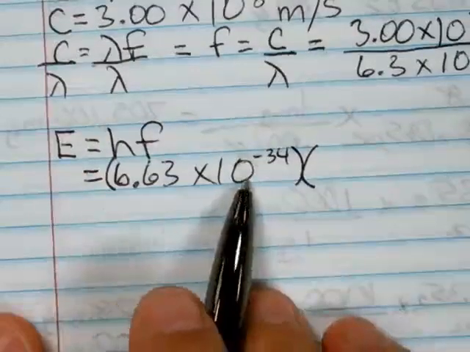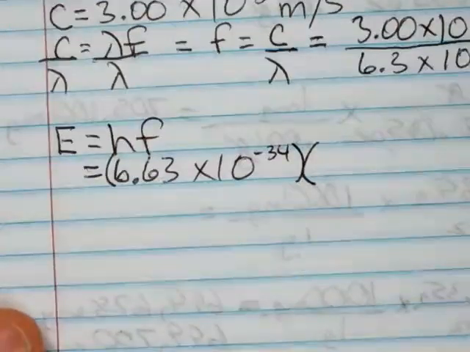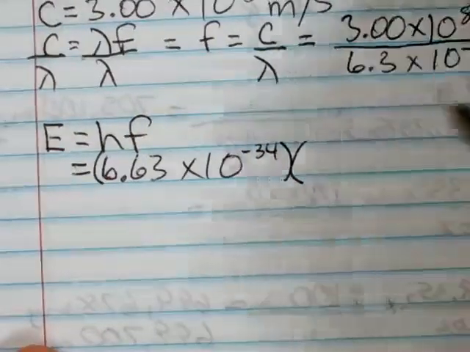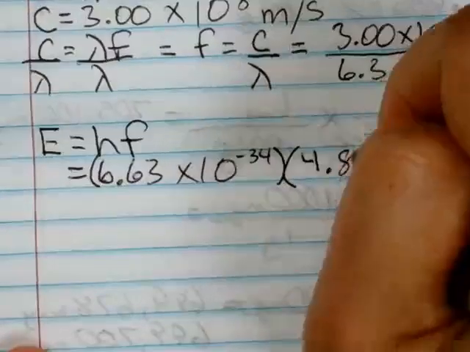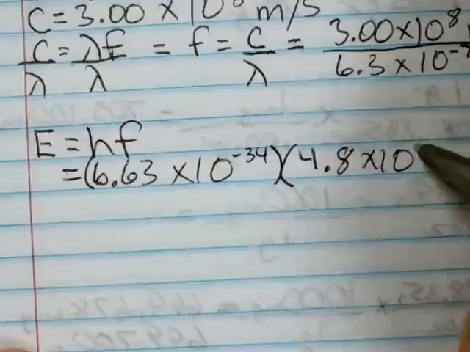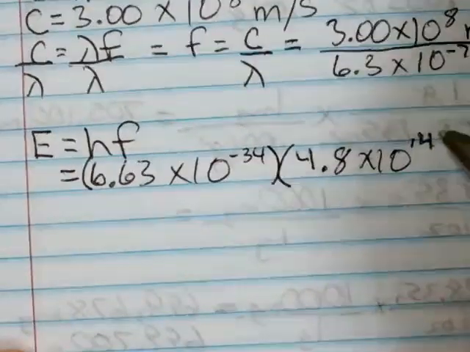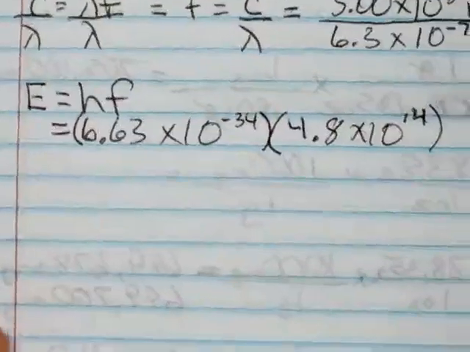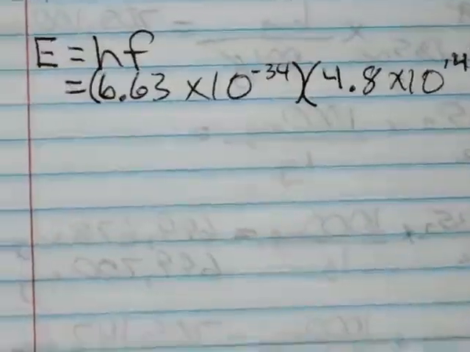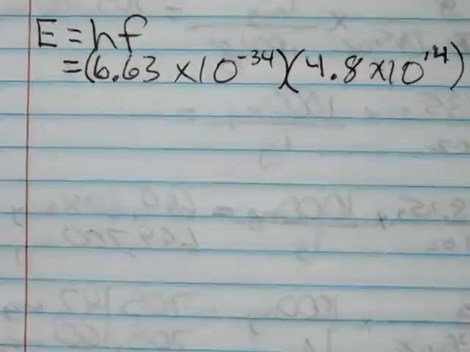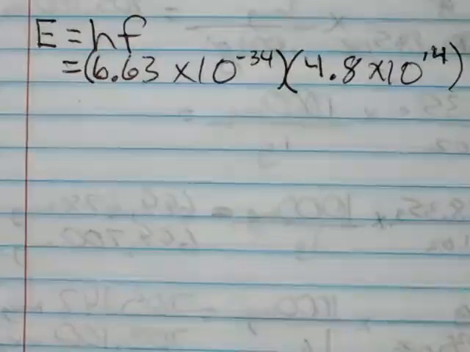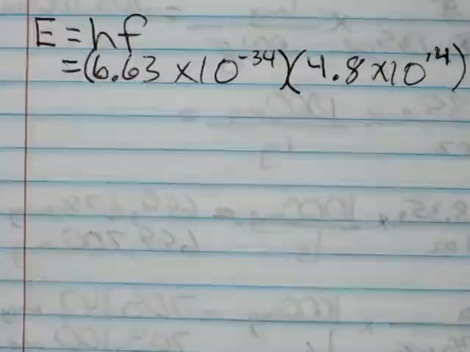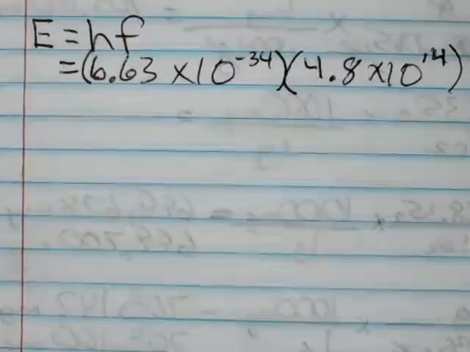I'm not going to plug that in here because I'm just showing you what to do. So 6.63 times 10 to the negative 34, and then we'll multiply that by our frequency, which we calculated yesterday as 4.8 times 10 to the 14, and that's hertz, but I'm not going to put that in here. 6.63 times 10 to the negative 34 times 4.8 times 10 to the 14. Then use your calculator. And I would do it just like this in your calculator because sometimes the calculator wants to lie.